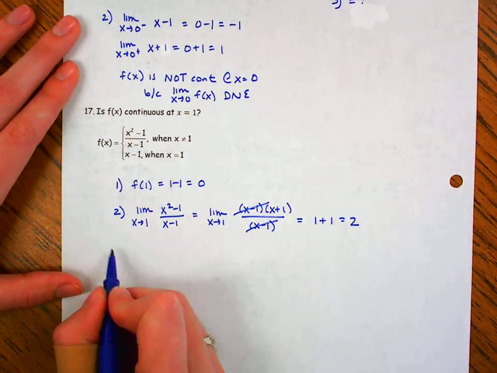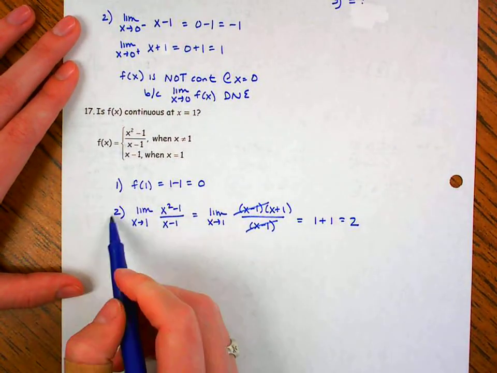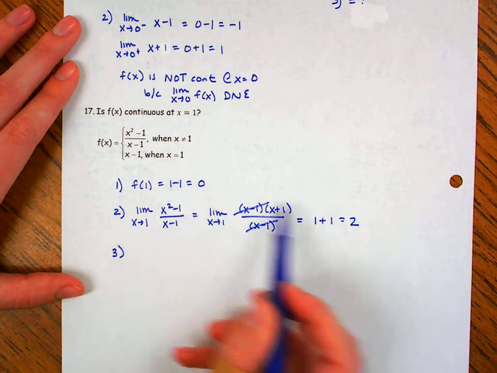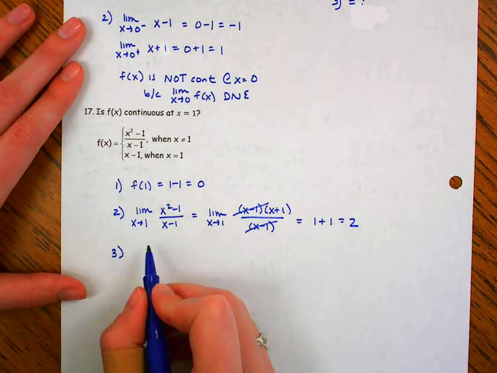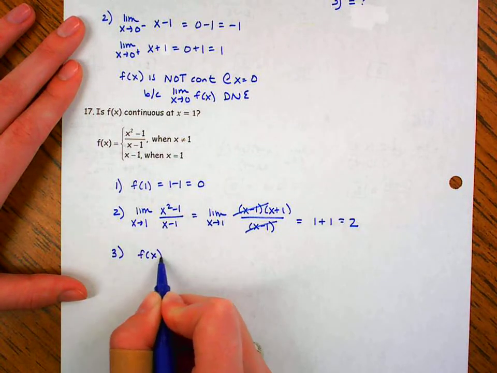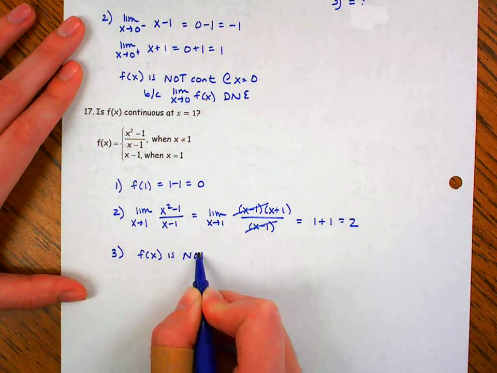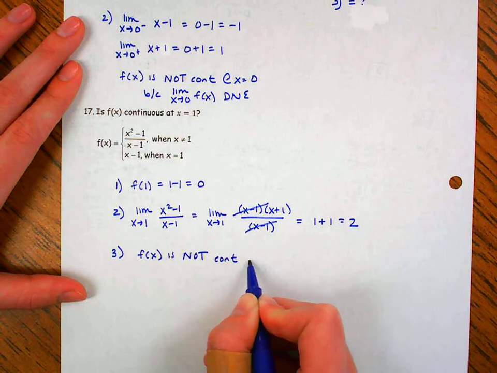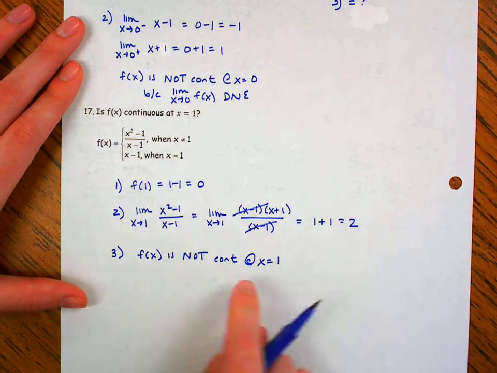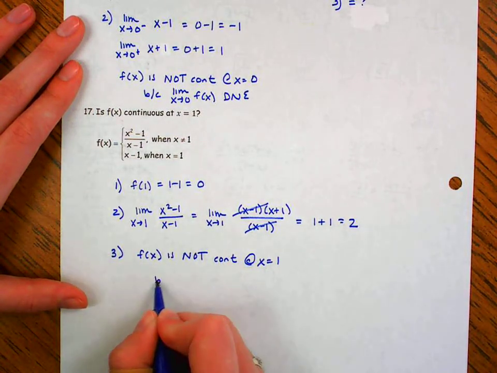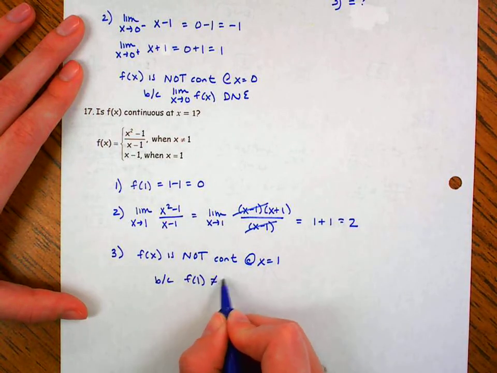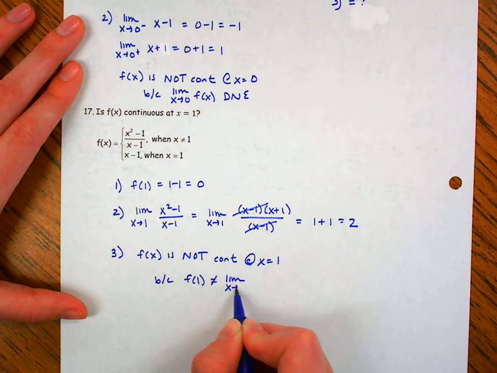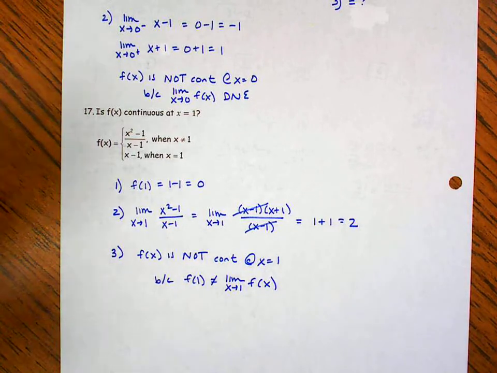So step 3 says, are the values from step 1 and step 2 equal? Whether or not this was 0, this was 2. So I'm going to say f of x is not continuous at x equals 1, because the function value at 1 was not equal to the limit as x approaches 1 of my function.